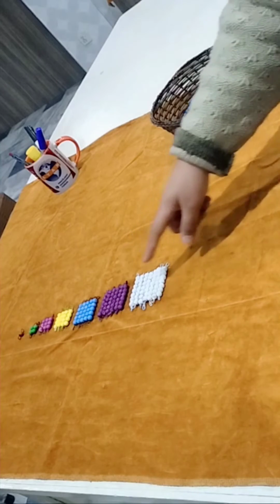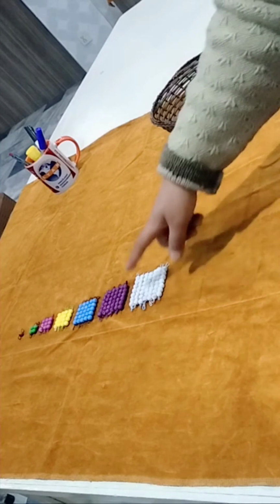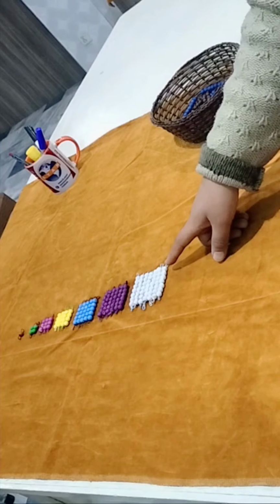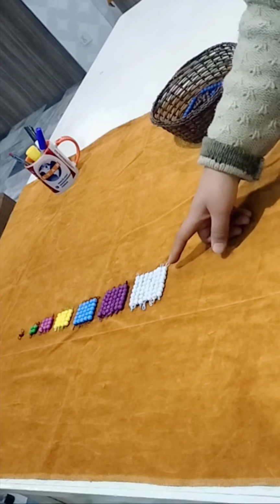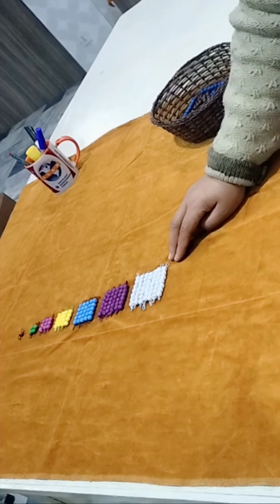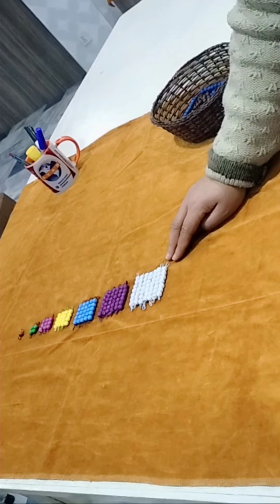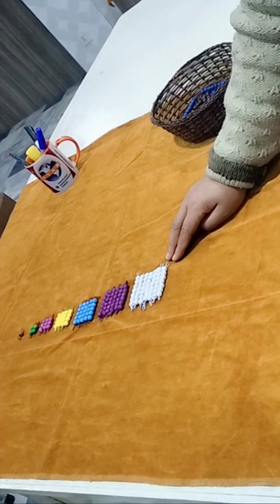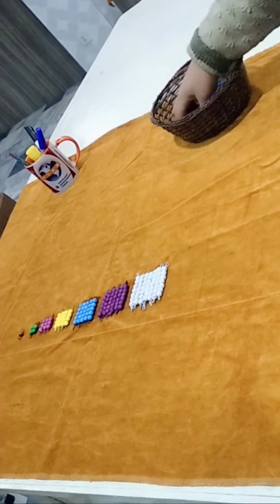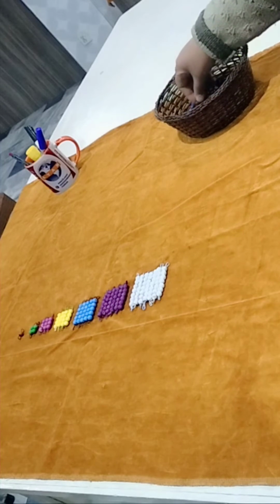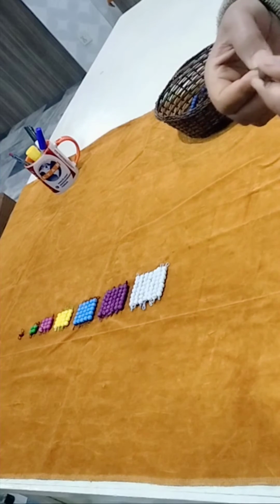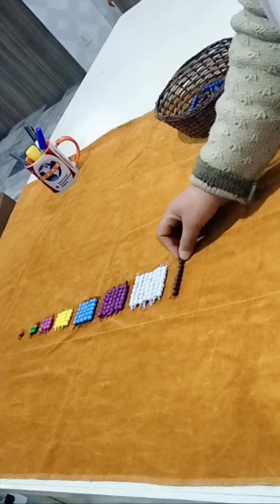Now tell me how many beads are there in this square. The child will start counting. At the end he will tell you these are 49, and then you are going to repeat with the child, 7 squared is equal to 49. Now you are going to do the next one. Bar 8, you are going to put it here.